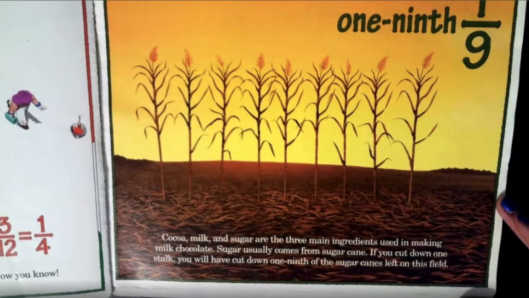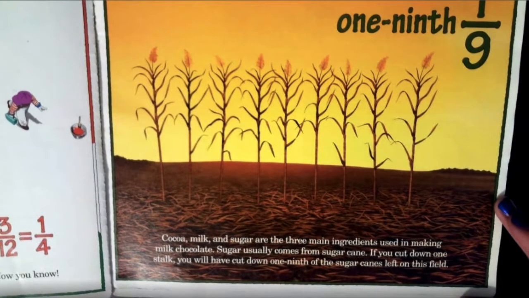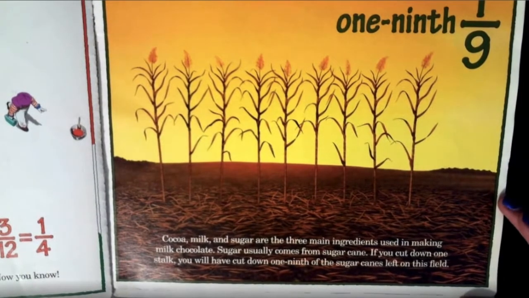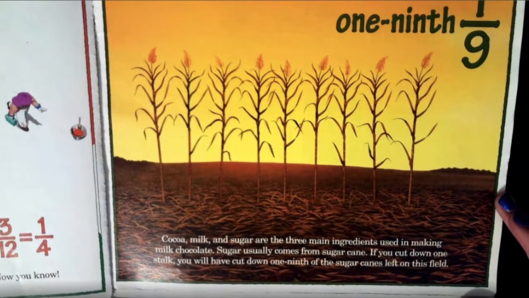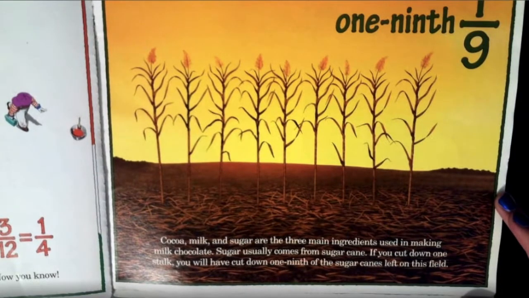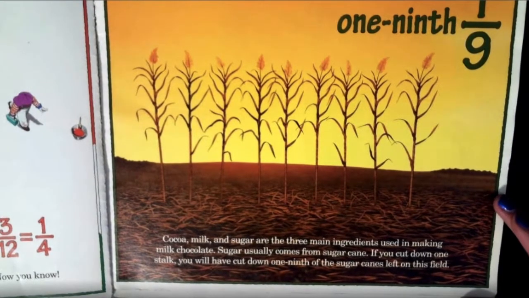Cocoa, milk, and sugar are the 3 main ingredients used in making milk chocolate. Sugar usually comes from sugar cane. If you cut down 1 stalk, you will have cut down 1/9 of the sugar canes left on this field.